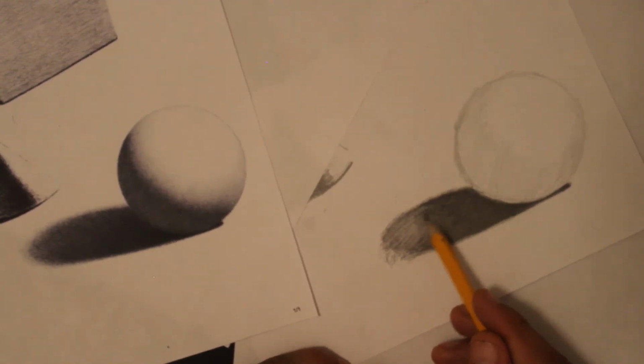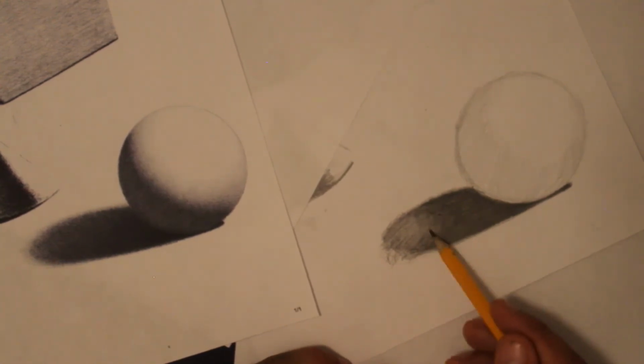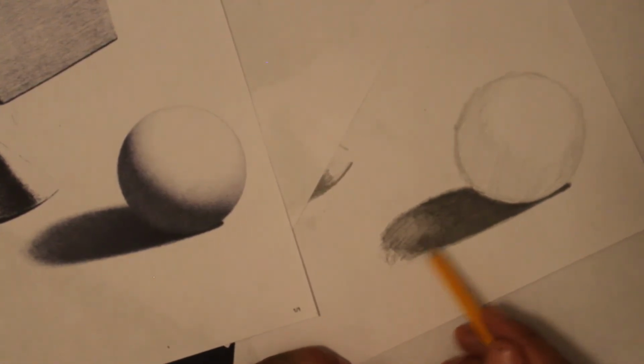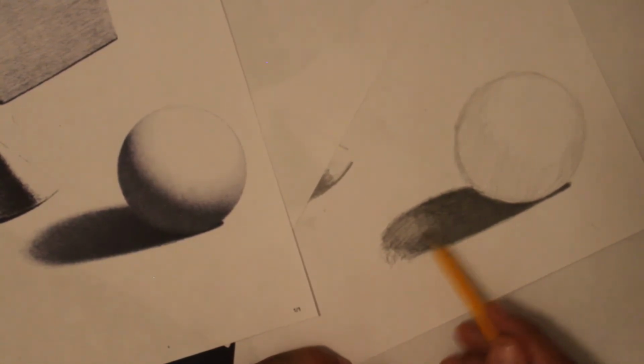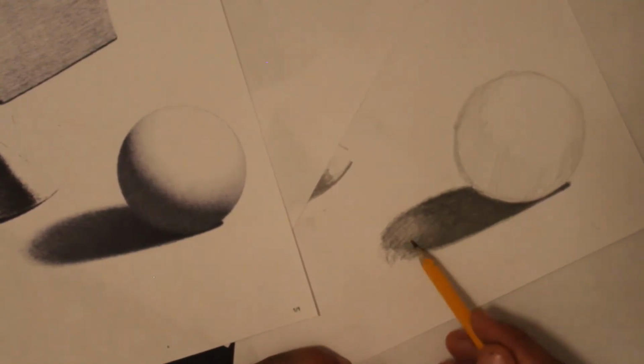I think it's starting to blend pretty nicely, and I'm slowly getting there. I still think it's too bright. Like if you blur your vision, you'll see it's too bright, so it still has to be darkened a bit.